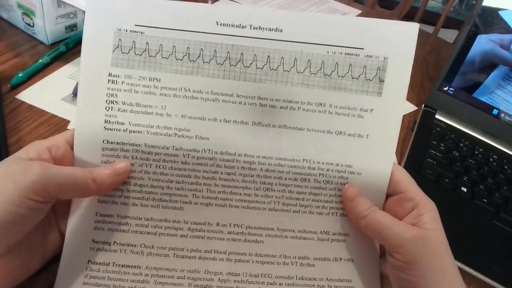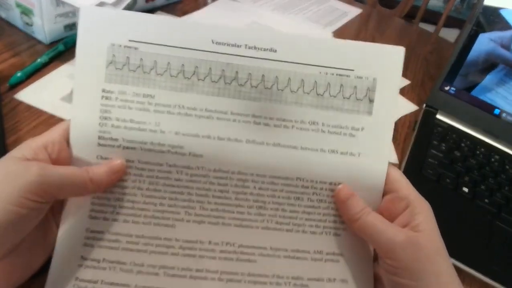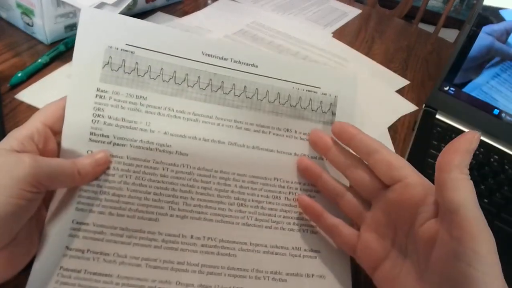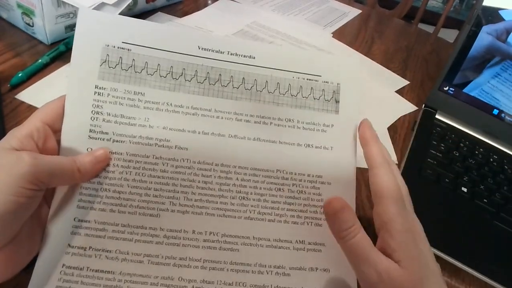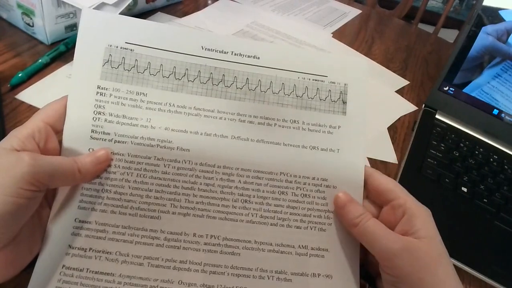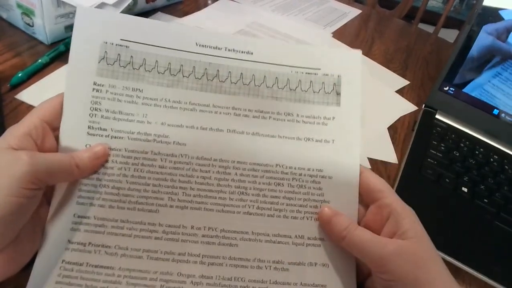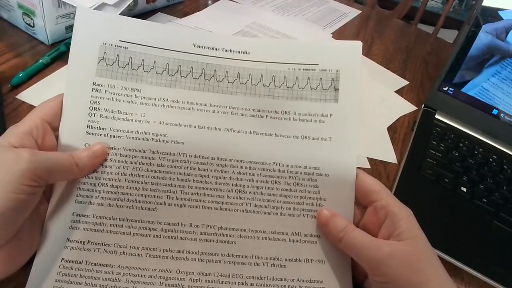Like SVT, if you get it towards the beginning, then they haven't decompensated yet. You can try the vagal maneuver and then try adenosine. Or wait, there's something in the middle there. Nope, that's actually it. Oh, and then cardioversion. Adenosine is the middle. I'm so tired.